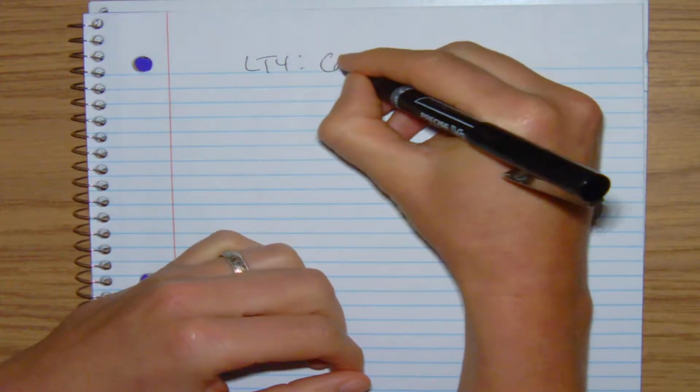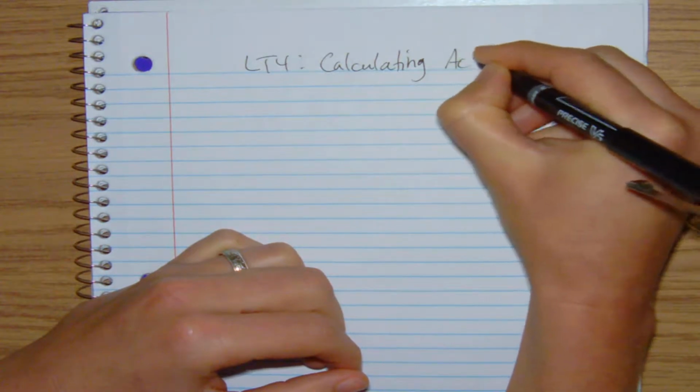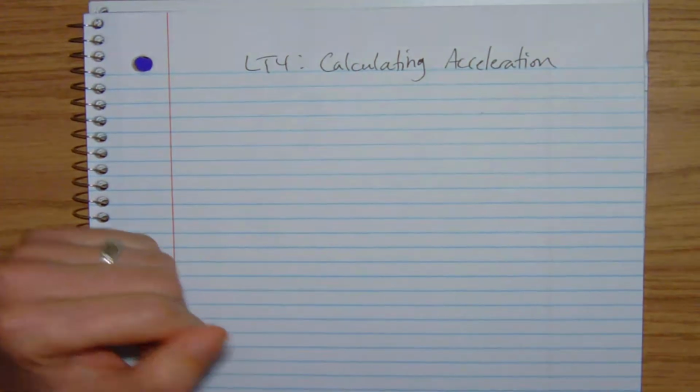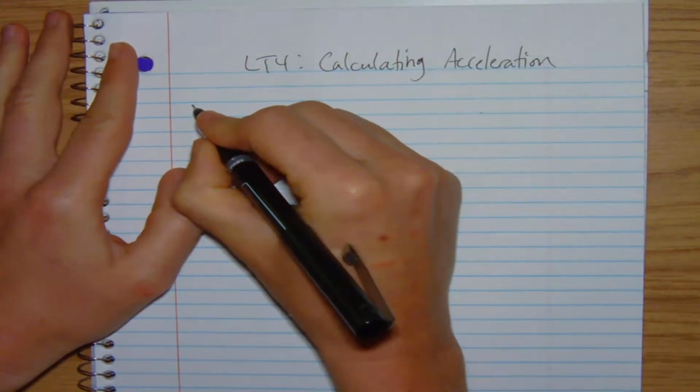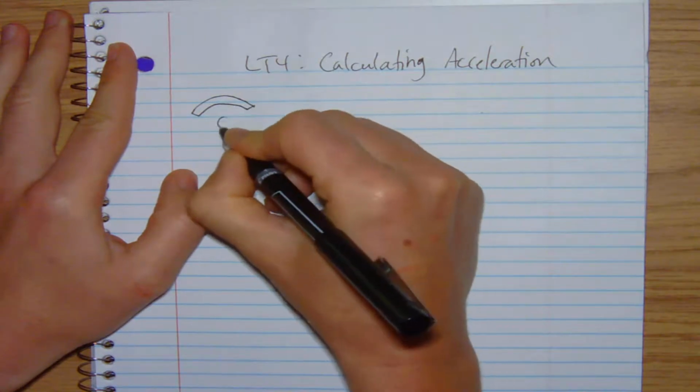So LT4, calculating acceleration. A little bit of artwork to start with before we throw our 2-column notes up there. Kind of the whys we're doing this. Think about a skydiver.